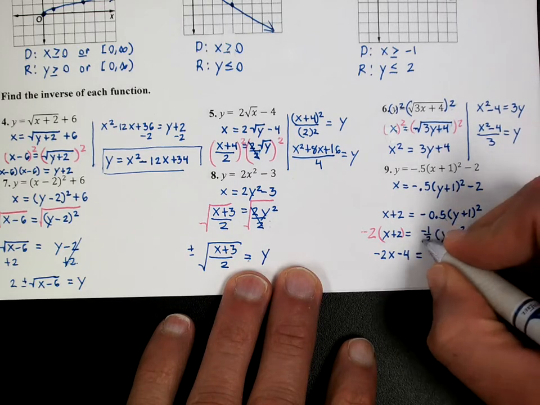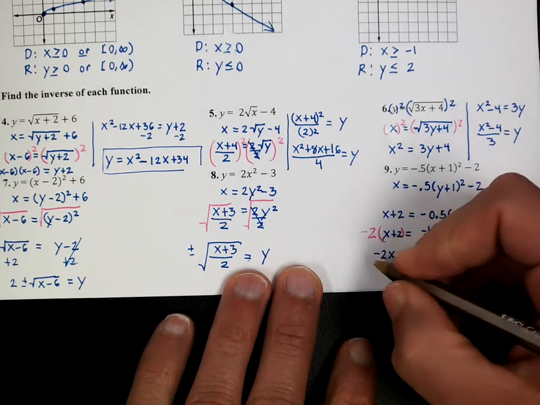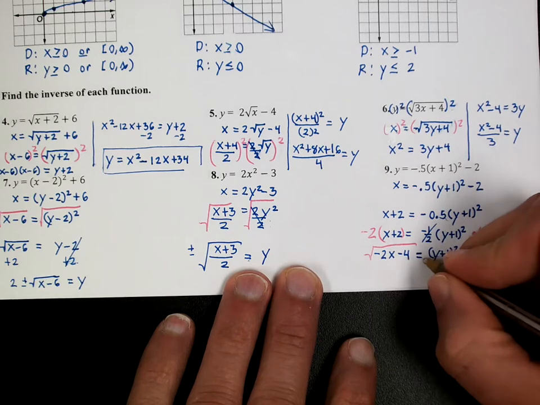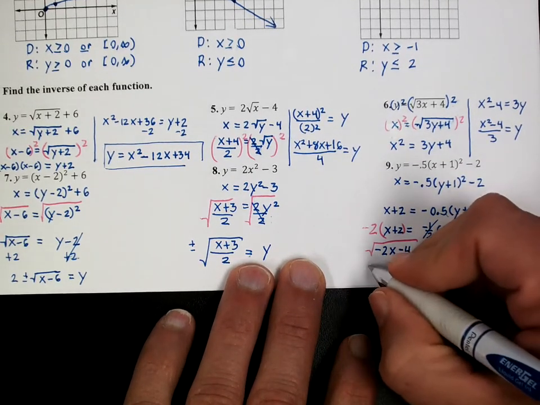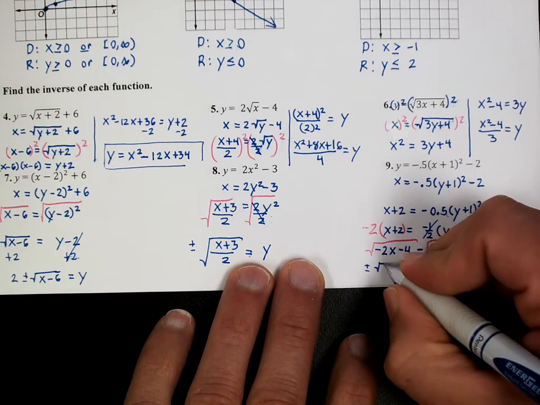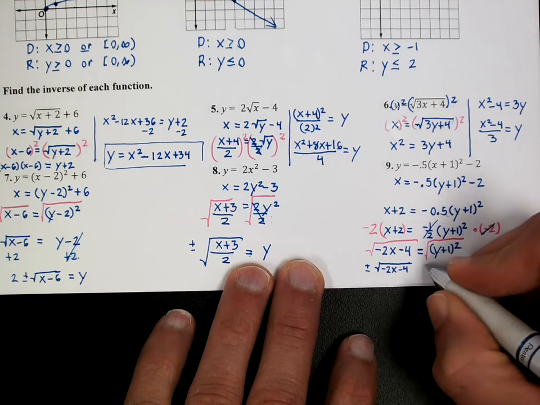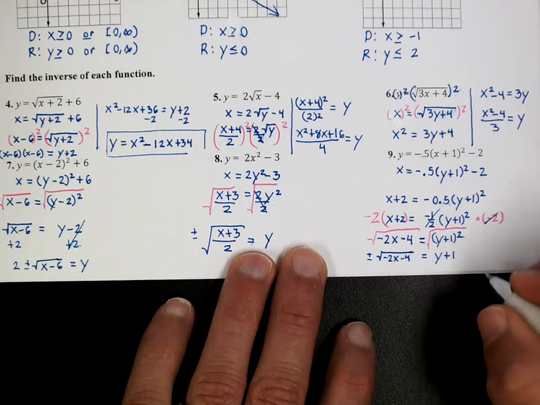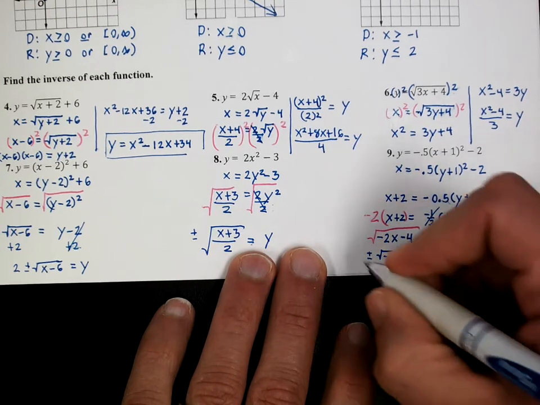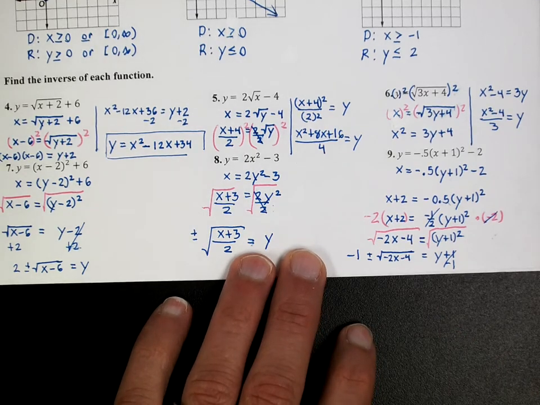So remember, this is going to cancel all of that, so I end up with y plus 1 squared. And then now I'm going to take the square root, to get rid of that. So this is going to be plus or minus the square root of negative 2x minus 4 equals y plus 1. And then we're going to go ahead and just subtract the 1 from each side. And that's your answer.